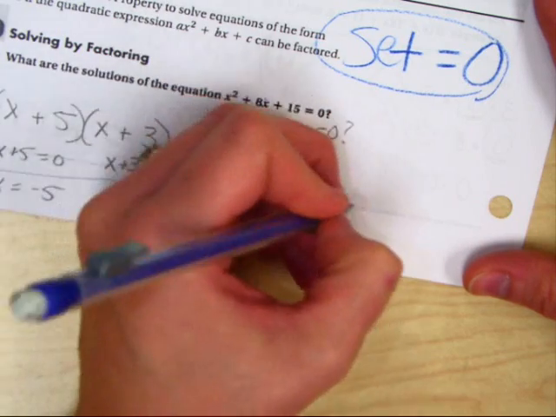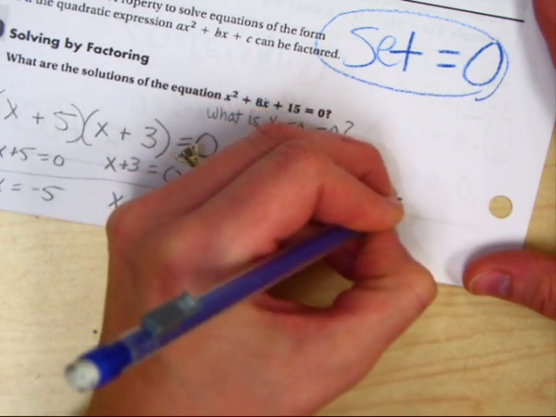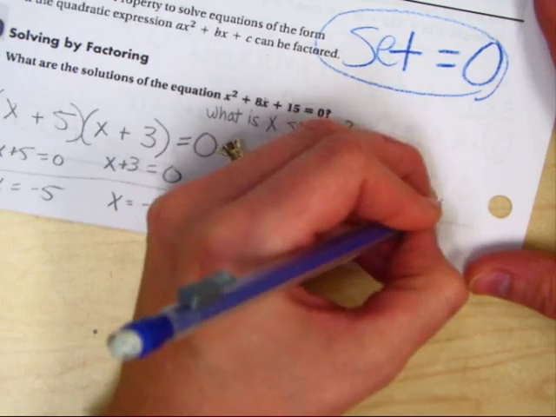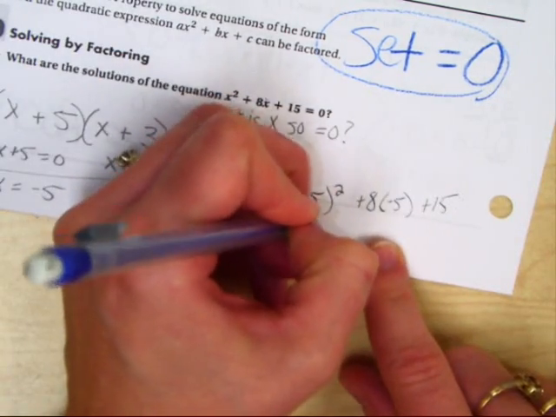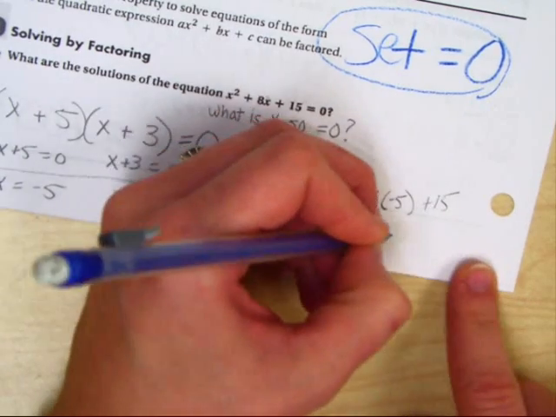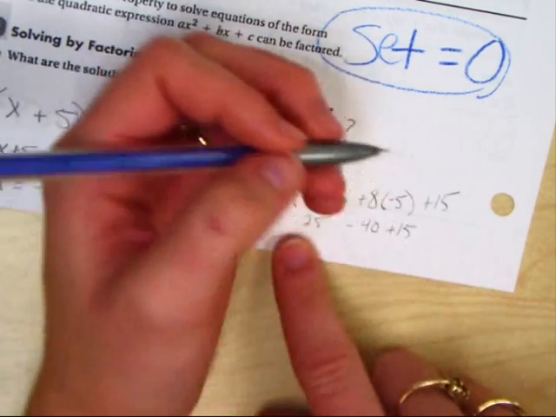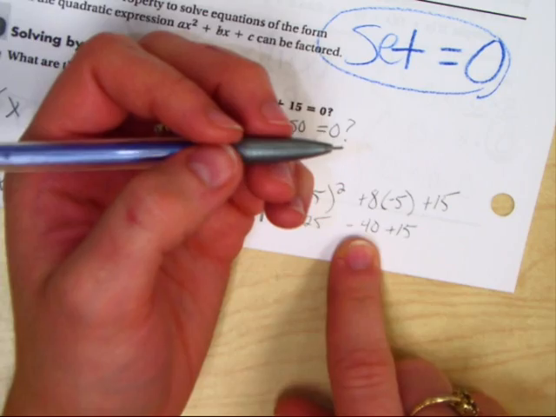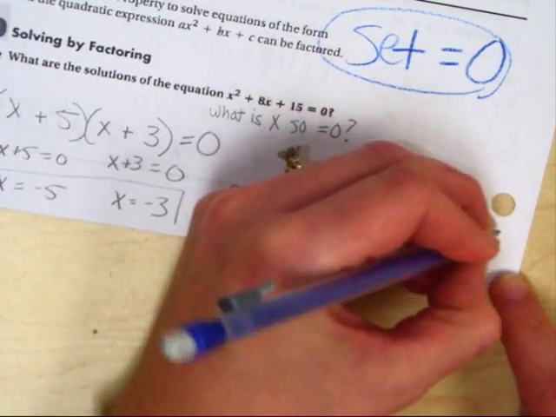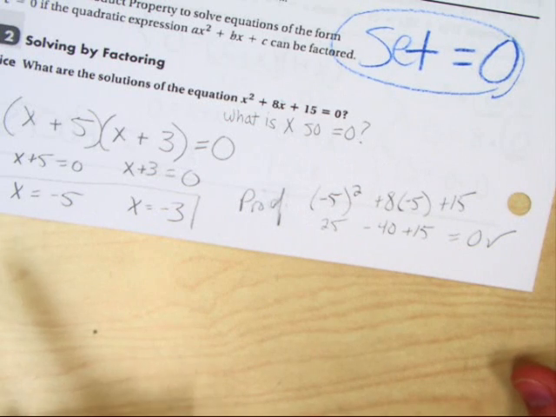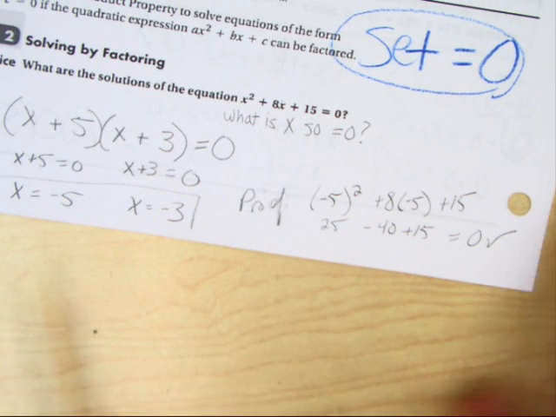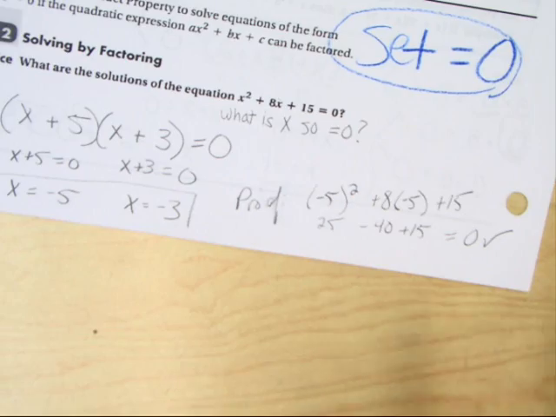And then you are going to add 8 times negative 5. Then add 15. Negative 5 squared is 25 minus 40 plus 15. Well, 25 minus 40 is negative 15. Plus 15 is 0. If you want to plug in negative 3, you can go ahead and prove that that is right as well. But it will be the same exact thing. You'll get 0 out.